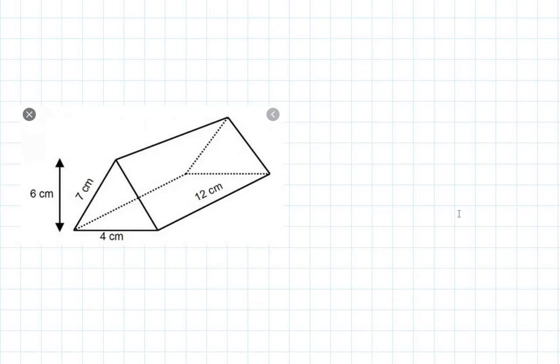If we had a triangular prism, okay, we've got a triangle at the front and back, so let's work out the triangle first. That's the trickiest bit, okay? Now, you need to be careful. Remember for a triangle how we use half base times height? The base and the height need to be at right angles. So we're using the 4 and the 6, not the 4 and the 7, okay?